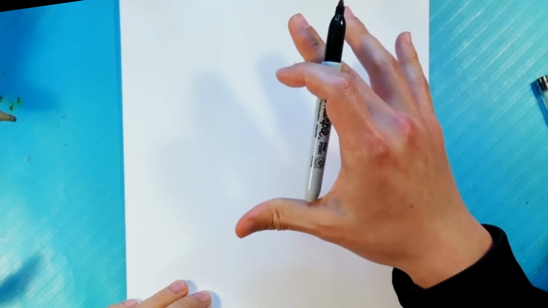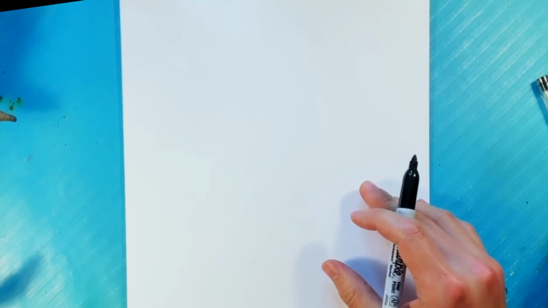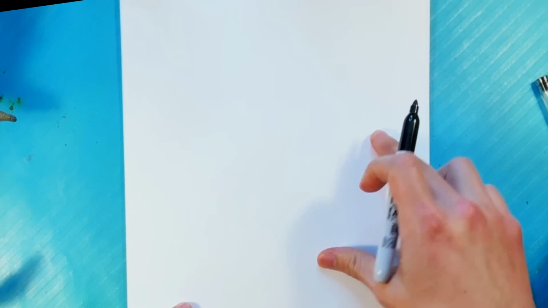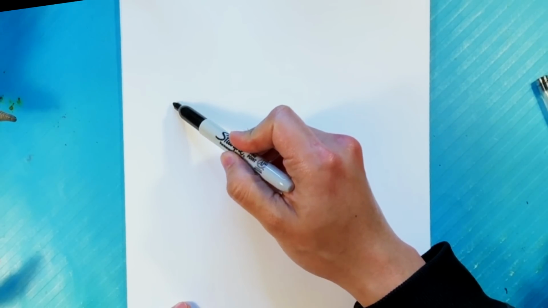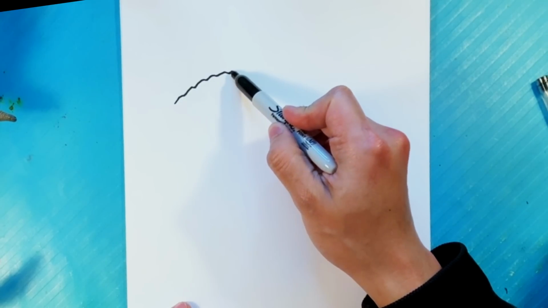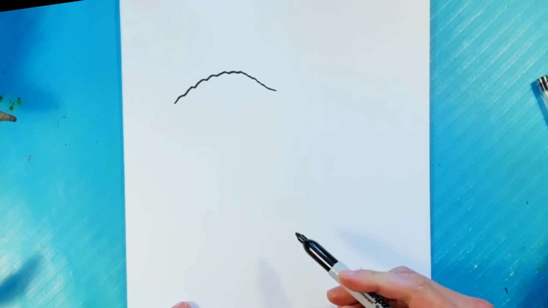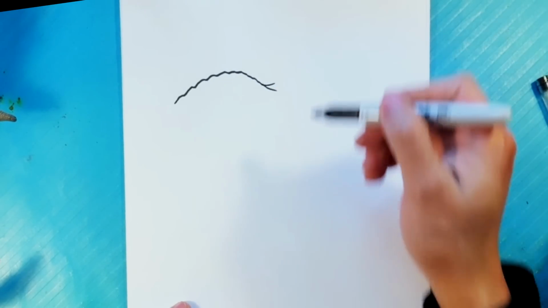Hey, how's it going? Today we're going to go over how to draw a mixture between the T-Rex and Shadow the Hedgehog. So let's do it. A lot of it's going to be mostly face. So we're going to go right here, and I'm going to draw a little bit of the ridges of the upper part of the T-Rex mouth. Right there.